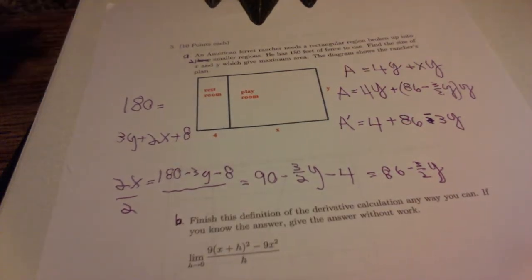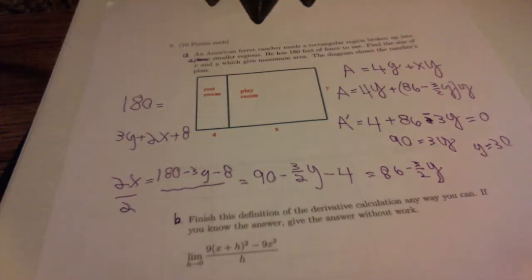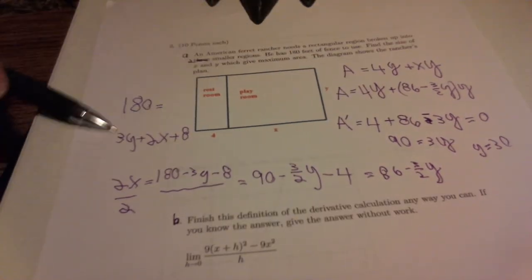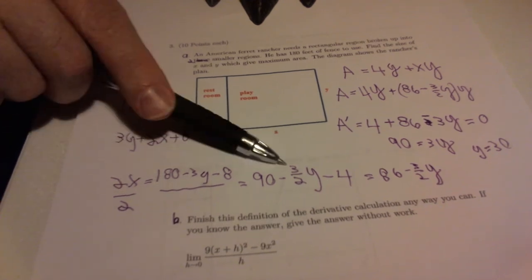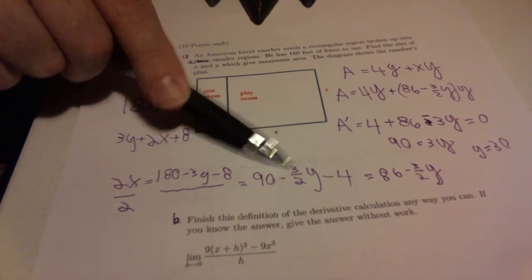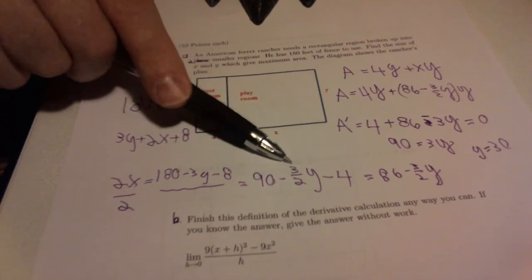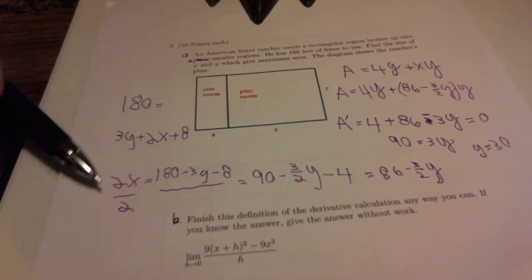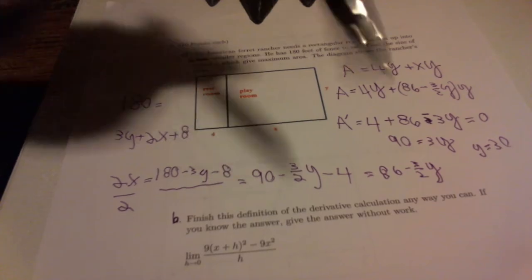All right. So back to 90. If you set this equal to 0, 90 equals 3y. Y equals 30. And if y equals 30, let's see, how about there? Y equals 30. 30 divided by 2 is 15. 15 times 3 is 45. X equals 45.